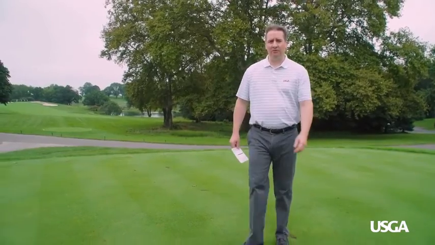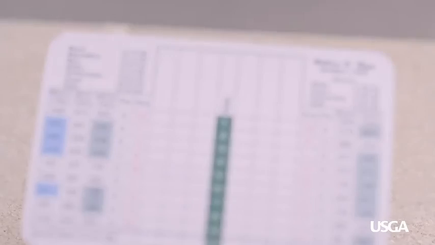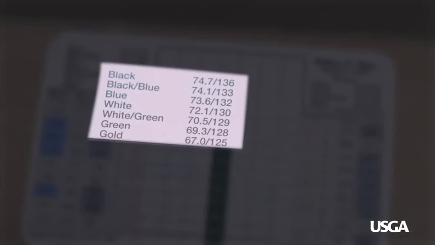When you first get to a golf course, one of the first things you typically do is grab a scorecard. The scorecard includes information such as par and yardage, but also course rating and slope rating.